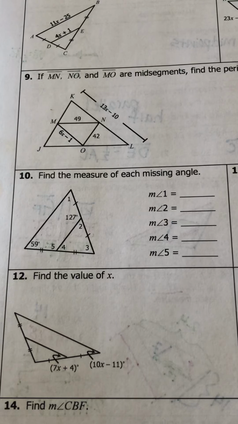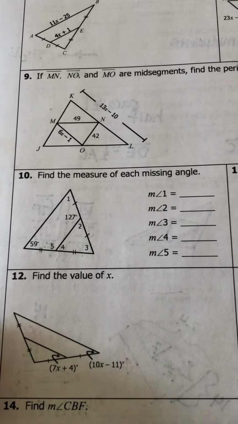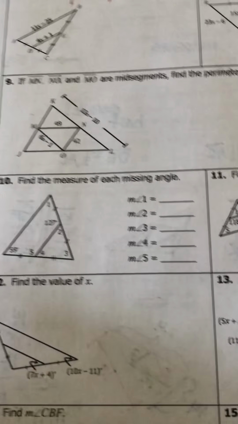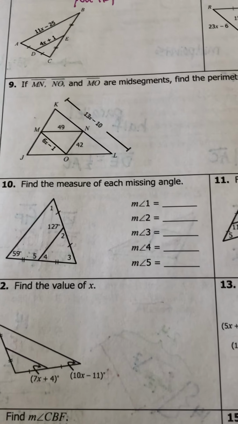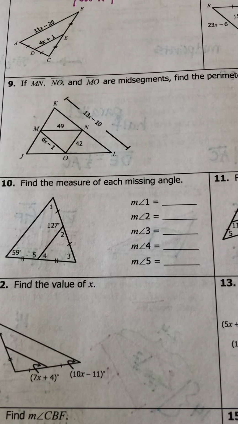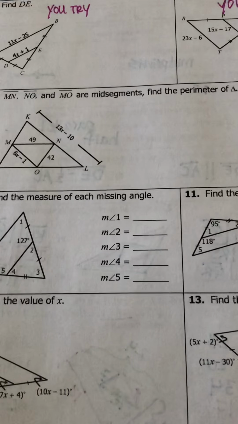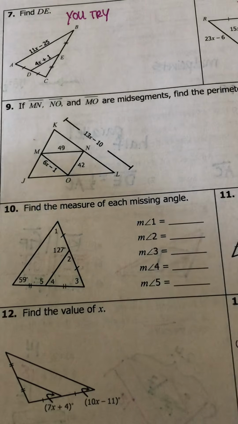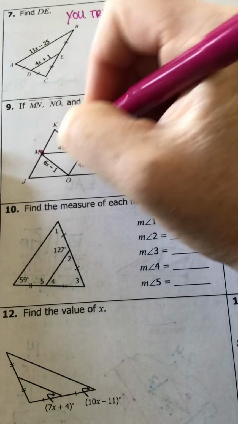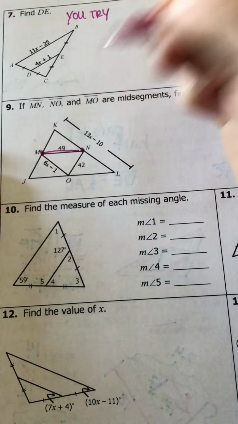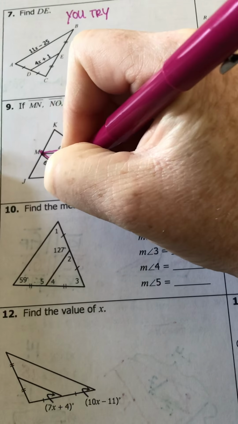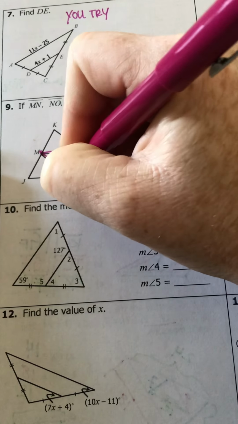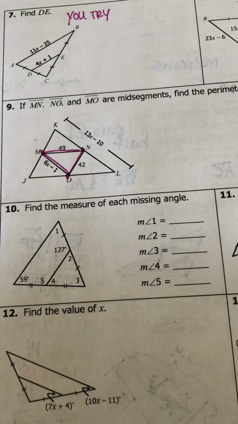Okay. Next, number 9. So we have if MN, NO, and MO are mid-segments, find the perimeter of JKL. MN, MO, and NO are all mid-segments.